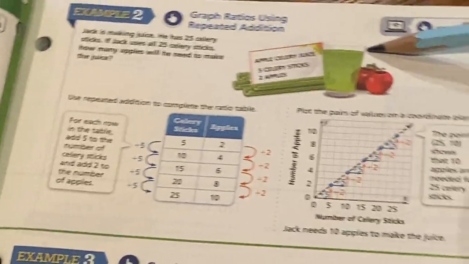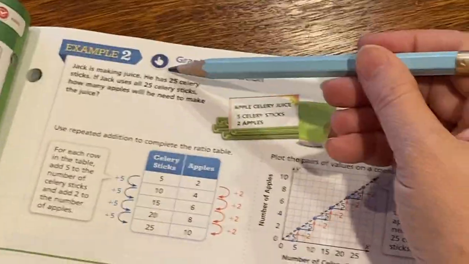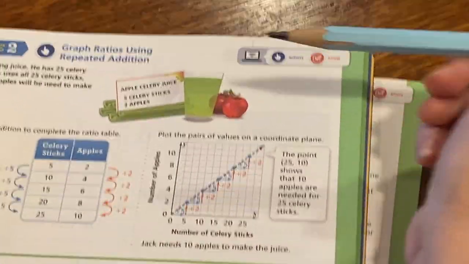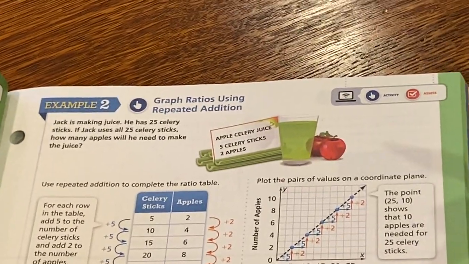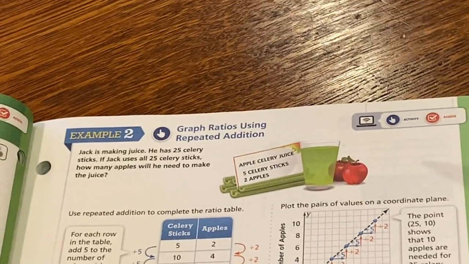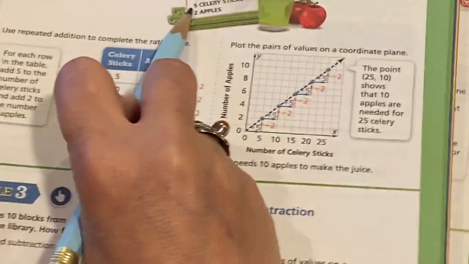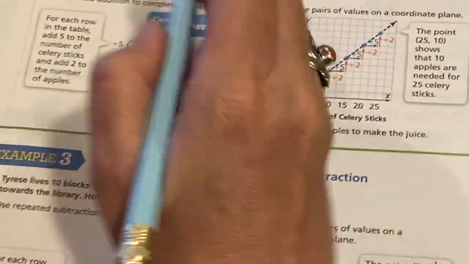Here's Jack's apple celery juice. So he has 25 celery sticks. If Jack uses all 25 celery sticks, how many apples will he need to make the juice? So the ratio here is 5 celery sticks to 2 apples. All right, so it's 5 to 2.